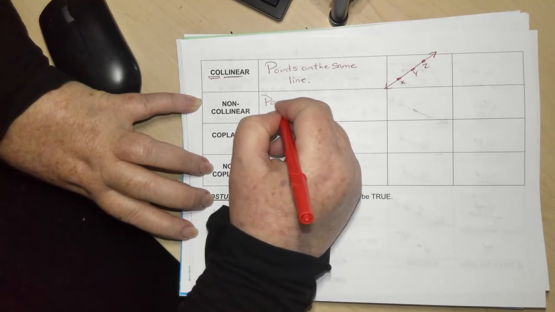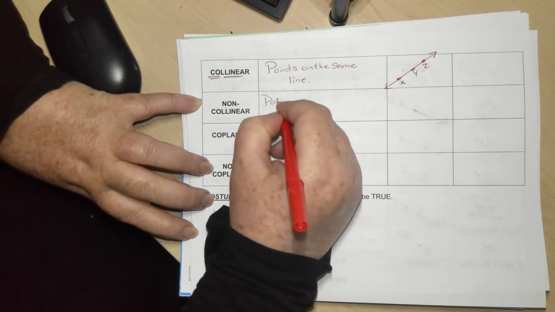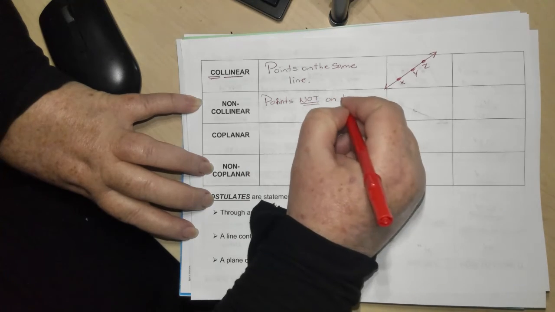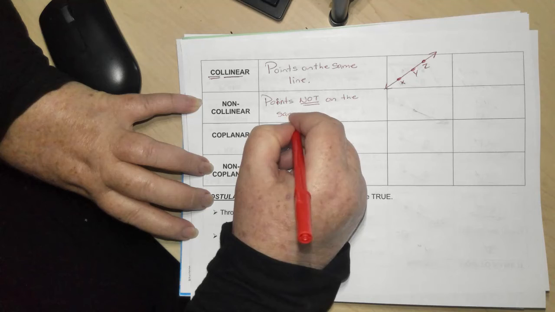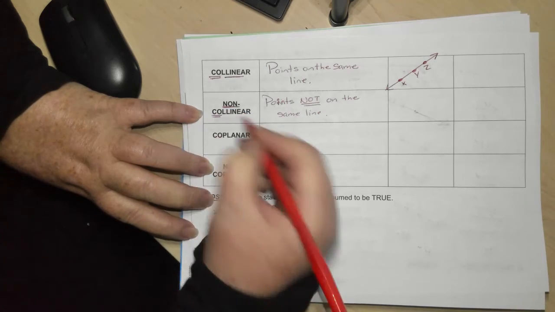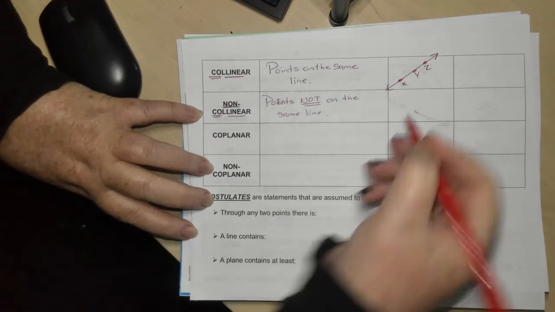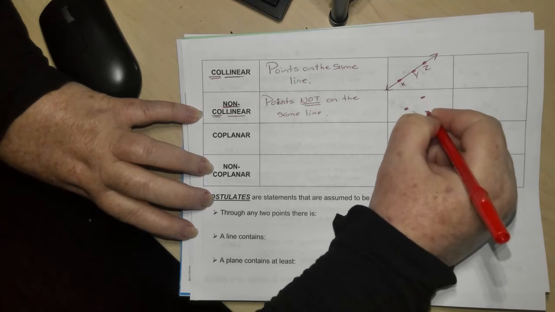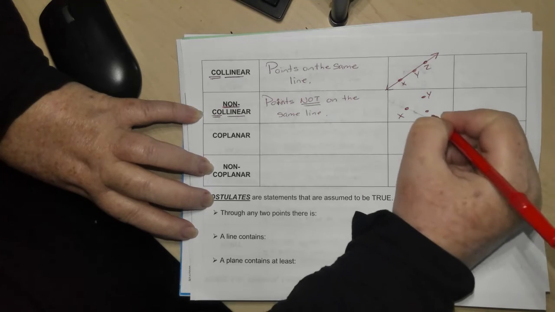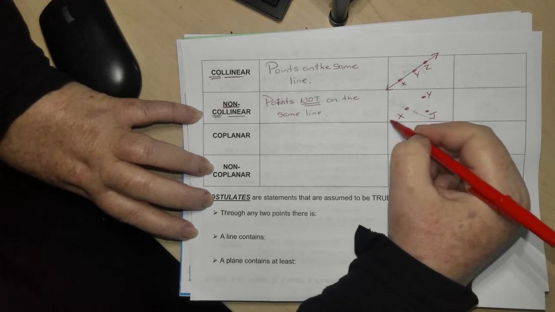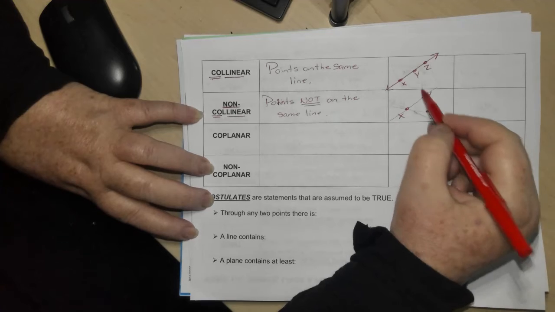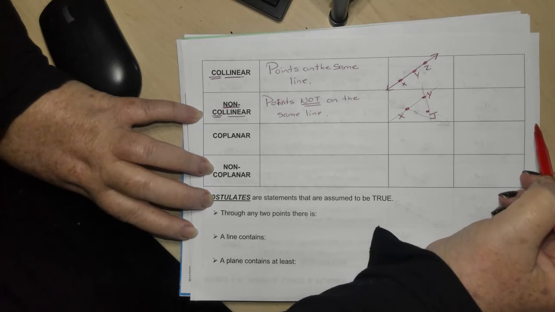Non-collinear points, oops, not on the same line. Points not on the same line. Non, not, co, together, line, not together on the same line. Those 3 points are not collinear. There's my X, there's my Y, but there's J. I can draw a line connecting X and Y. I can draw a line connecting X and J. I can draw a line connecting Y and J, but I cannot make one line going through all 3 of those points.